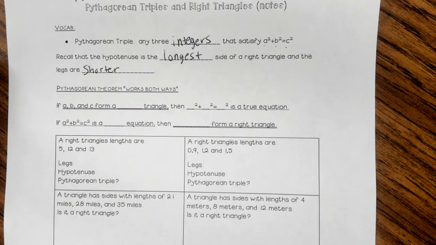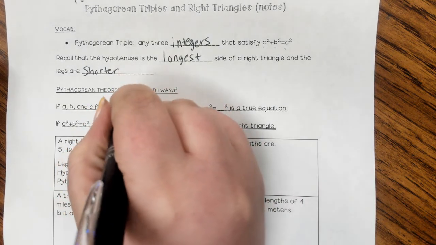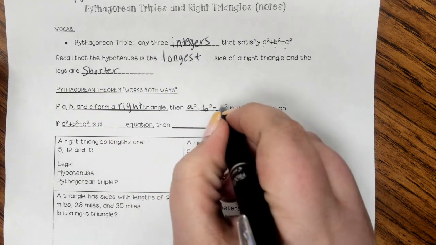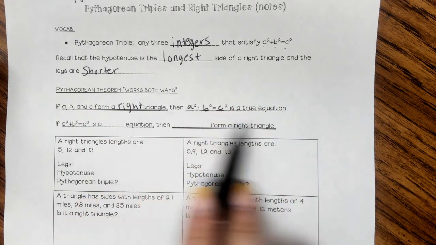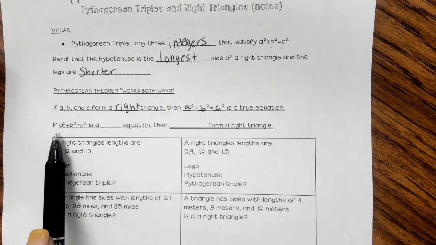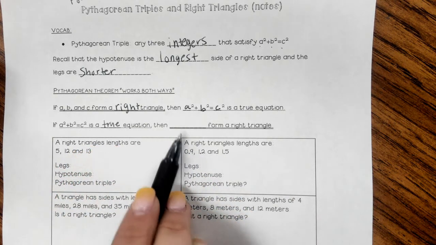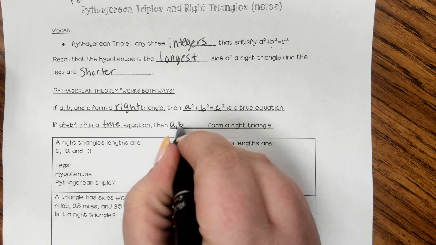Pythagorean theorem works both ways. I've got "works both ways" in quotations there. Once you get to geometry, you'll probably learn the fancier word for this. Essentially, if I know that a, b, and c form a right triangle, then I know a squared plus b squared equals c squared is a true equation. That's what we've learned, but it works both ways. So if a squared plus b squared equals c squared is true, then I know a, b, and c make a right triangle.